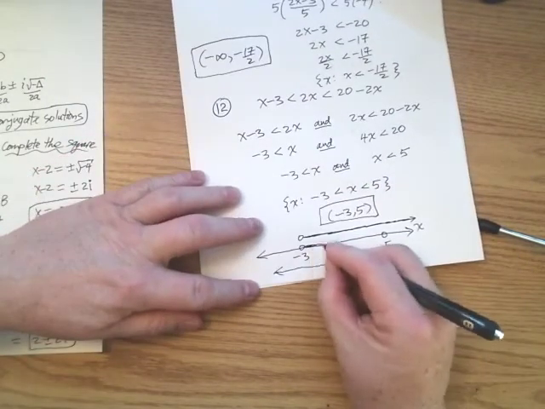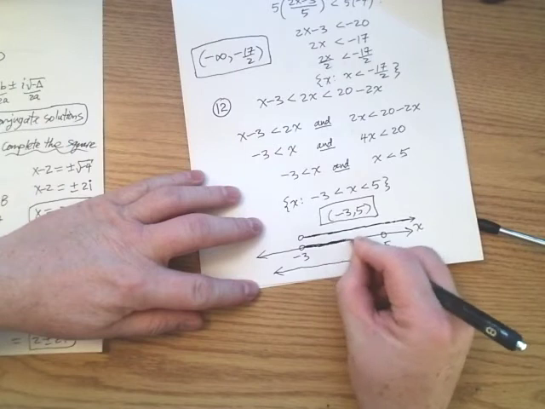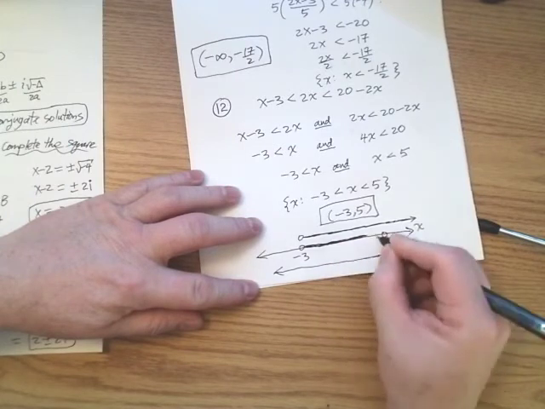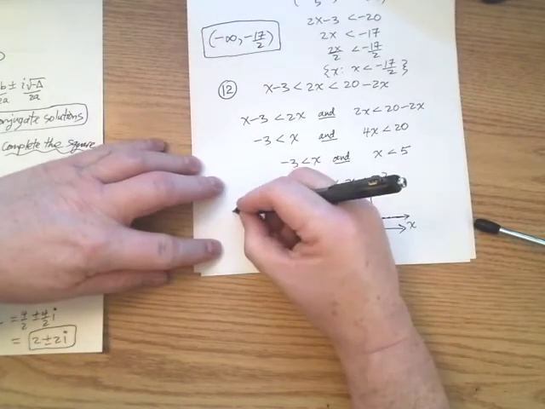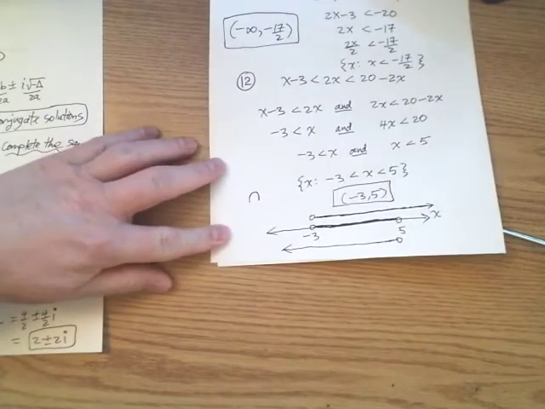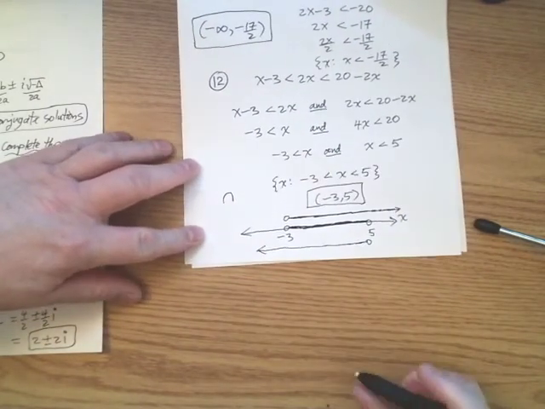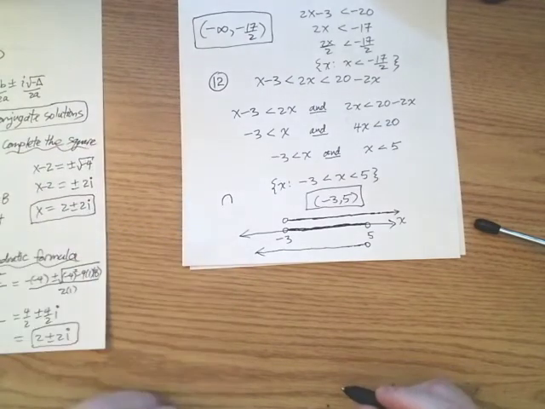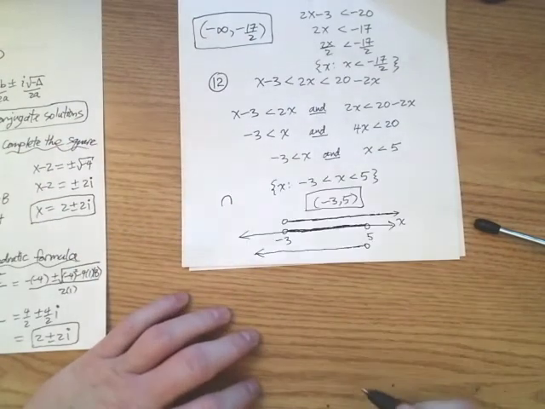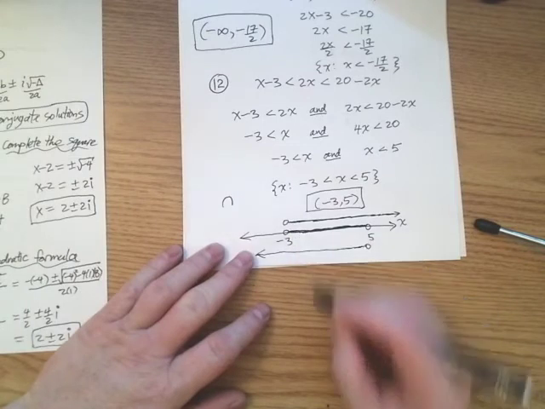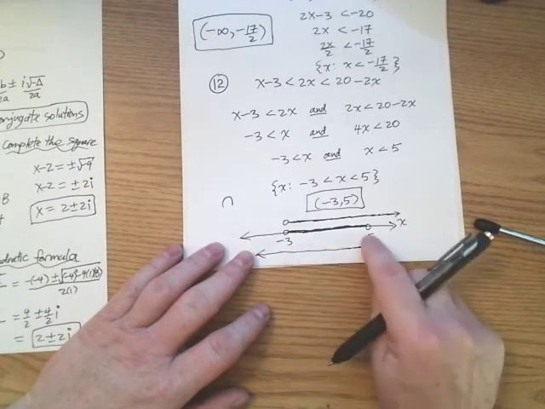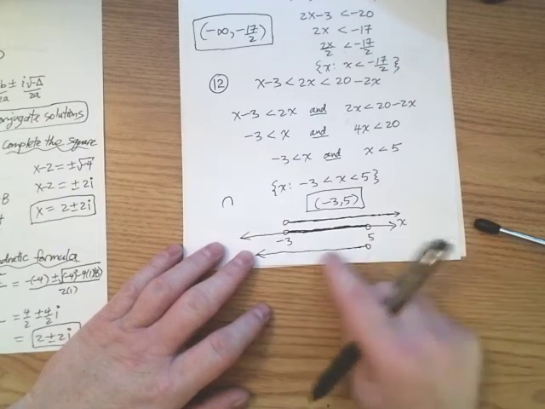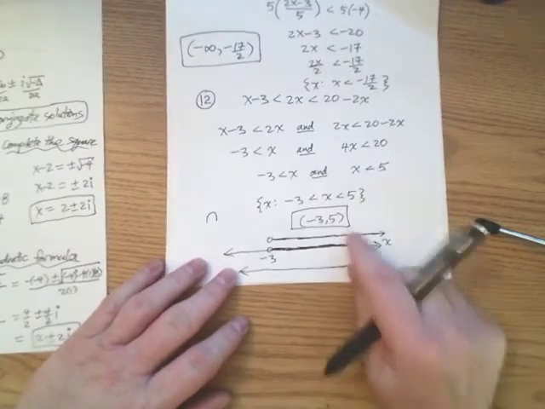If I did that, where those two would overlap, by the way, do you remember that the symbolism for intersection is this? That's intersection. Union is a smiley face. This is a frowny face without eyes. But this would be our solution graphed on the real number line from -3 to 5, not inclusive. You're skipping the endpoints. So there you go.